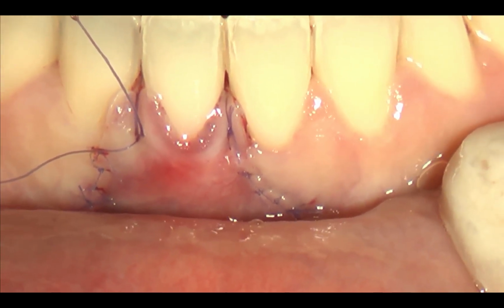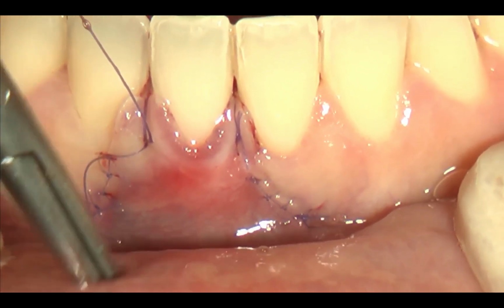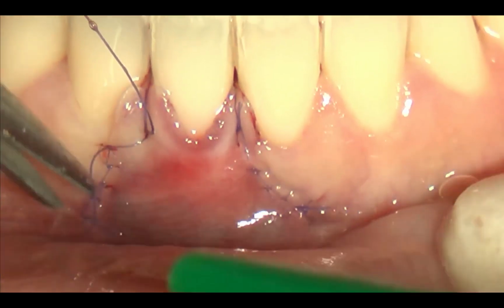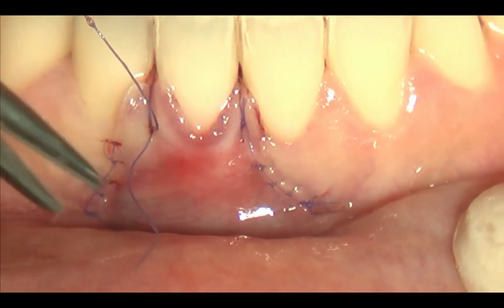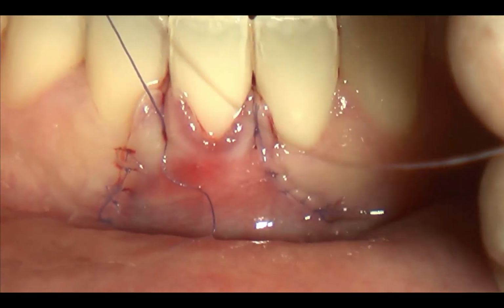Otherwise, if there is some small bleeding getting out, it means that I have to pull it a bit more. And that's why I cannot use a monofilament here, and the risk is to cut the papilla.